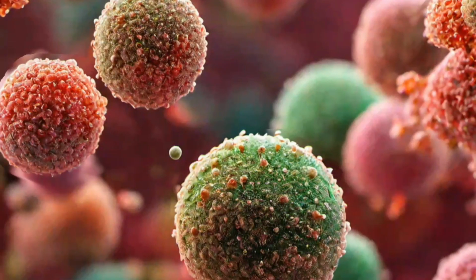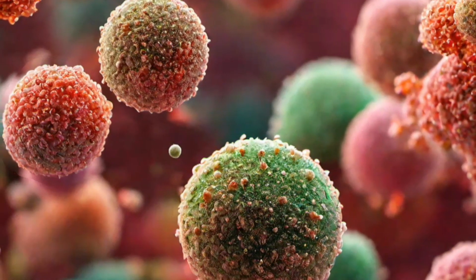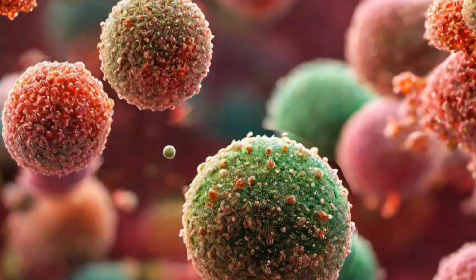Types of bacteria, diverse groups. Bacteria are grouped into different types based on their shapes, behaviors, and how they affect us. Here are some main types.